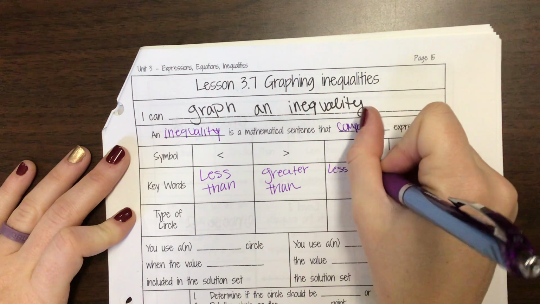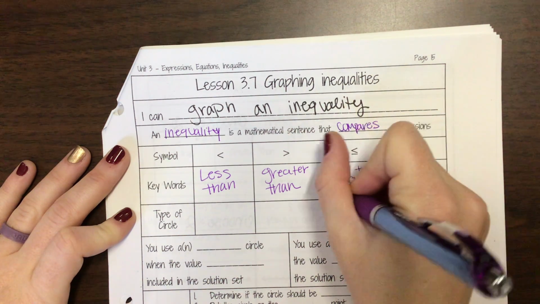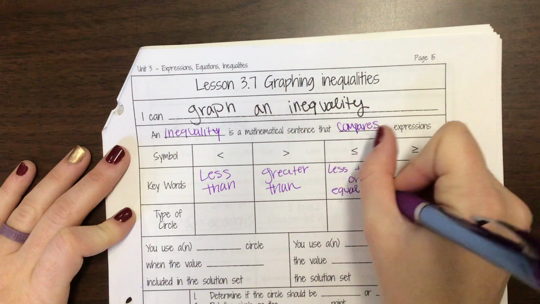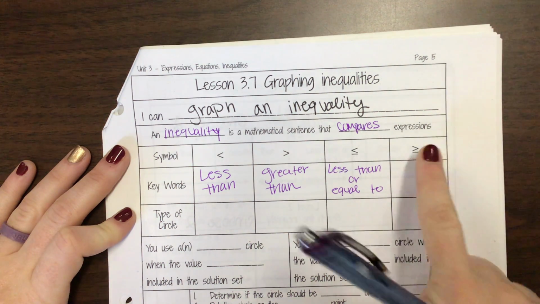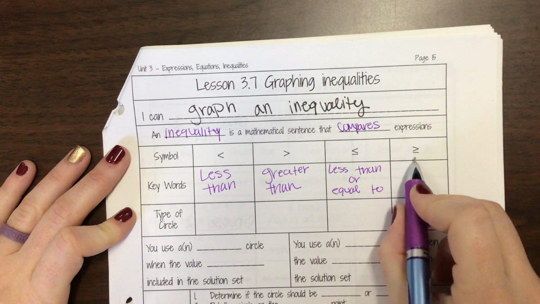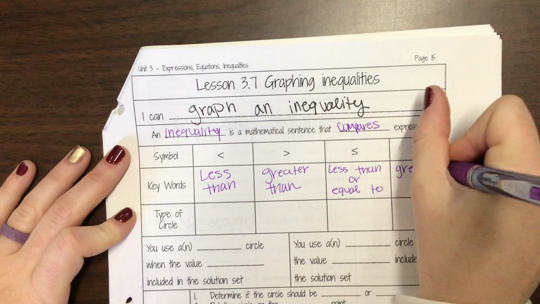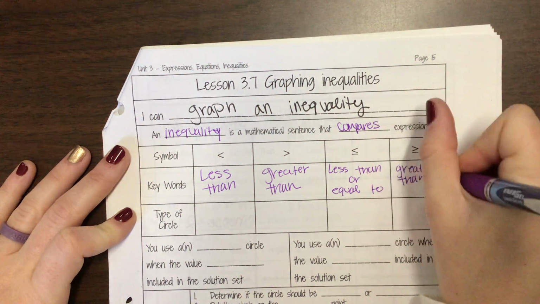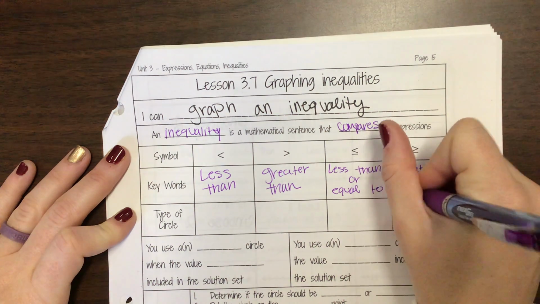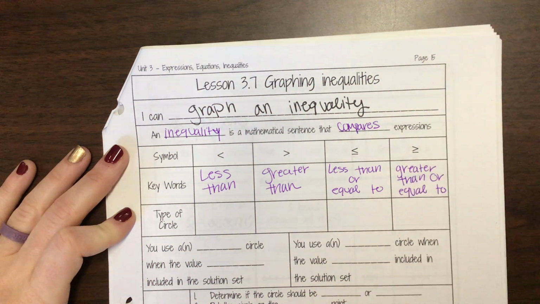So less than or equal to. And this one is greater than or equal to because it has this little line. Okay?